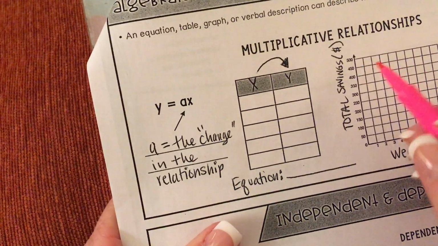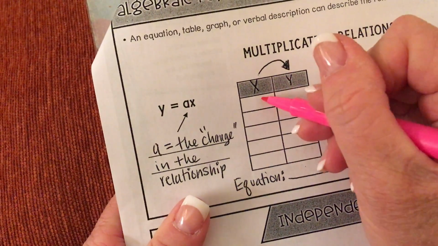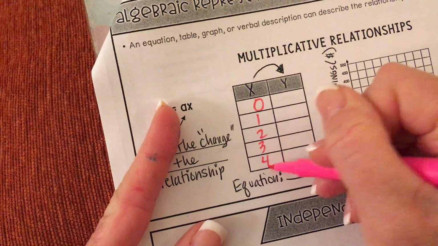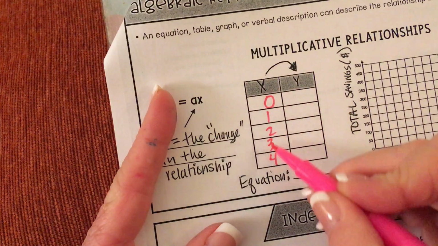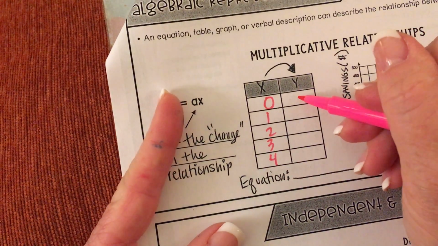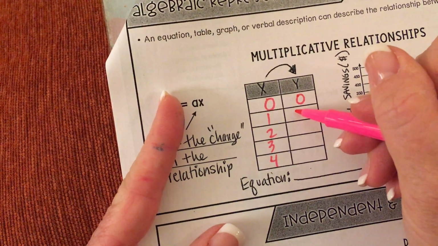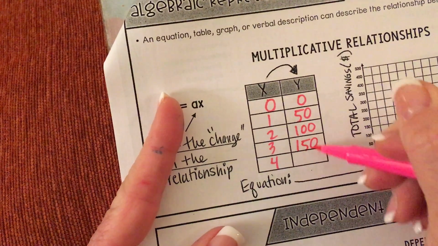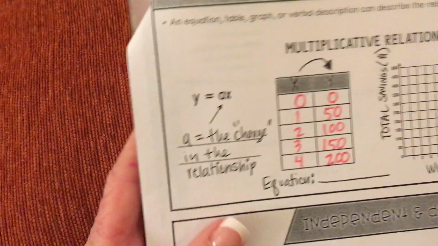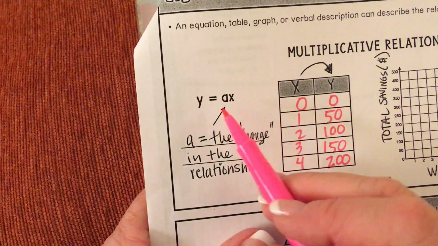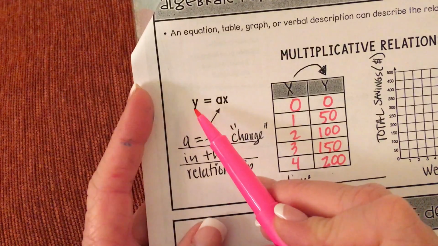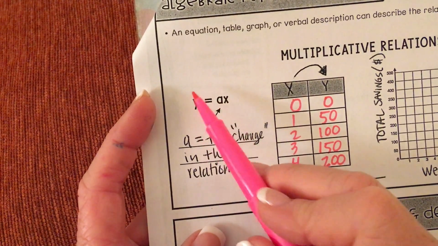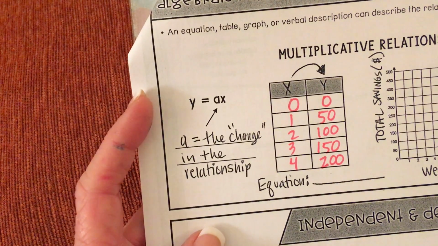So let's say we had this data. Over here, X is 0, 1, 2, 3, 4. And our values for Y are 0, 50, 100, 150, 200. And when we're writing our equations, the format we use is Y. Y is always going to be over on this side of the equal sign.